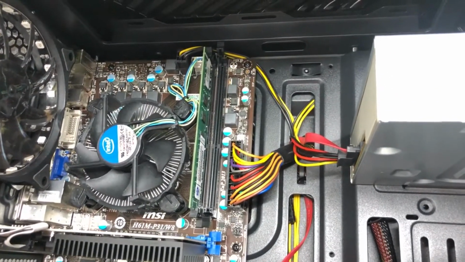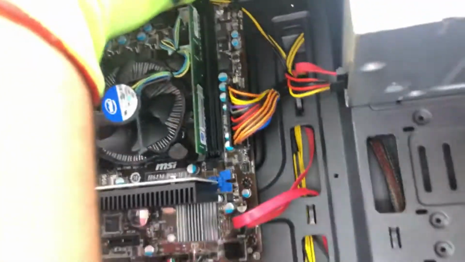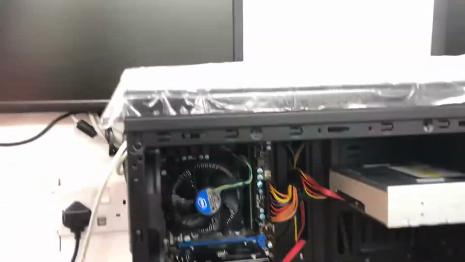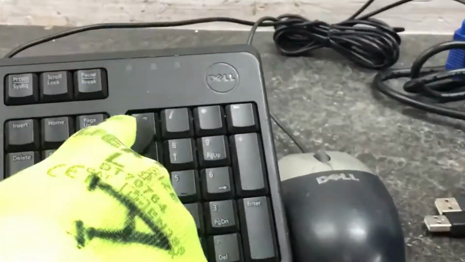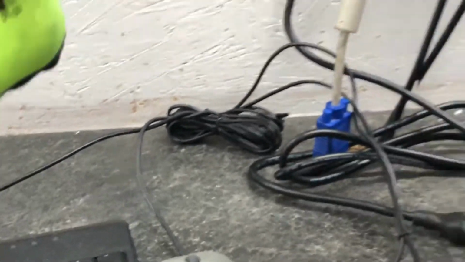Another mistake that could be made, however, is, let me show you here, that you are not getting a display, but your keyboard light, when you press the number lock here, this light will be on, but you're not getting a display on the computer.